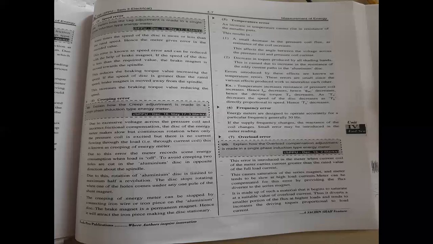That is, if the load is not connected, means the current flowing to the current coil is zero, then when the supply is given, only voltage is given to the pressure coil, and due to that the disc rotates, then it is called creeping error.